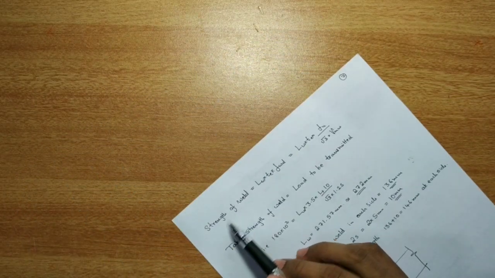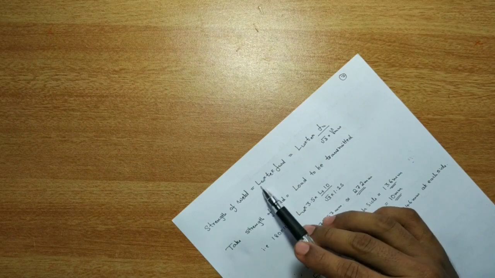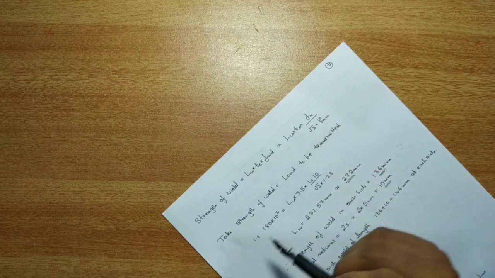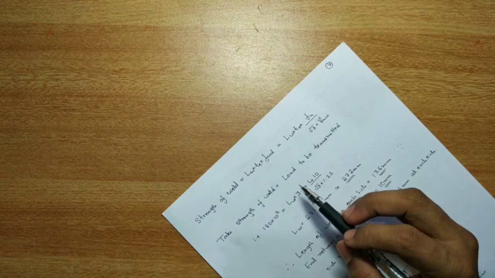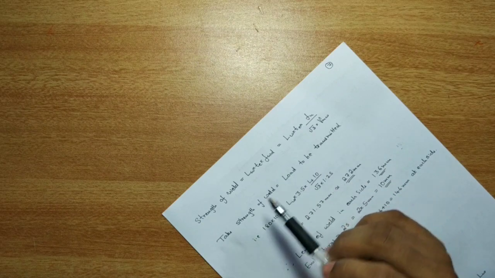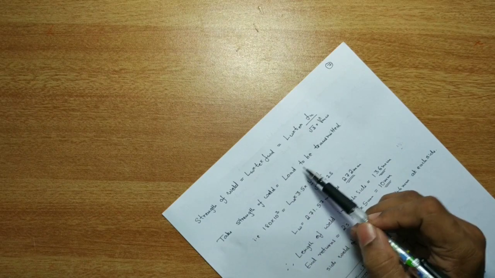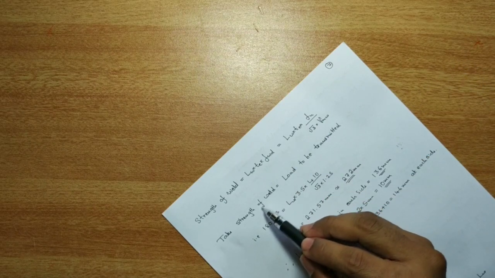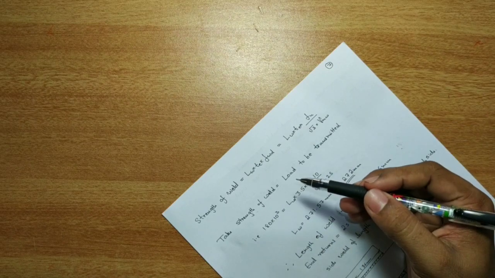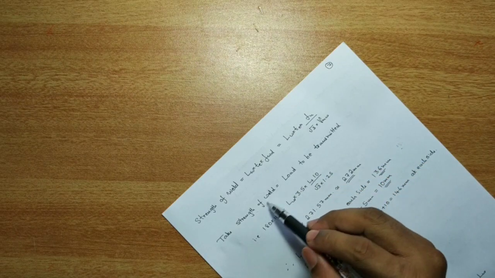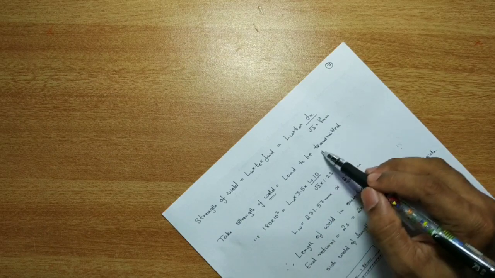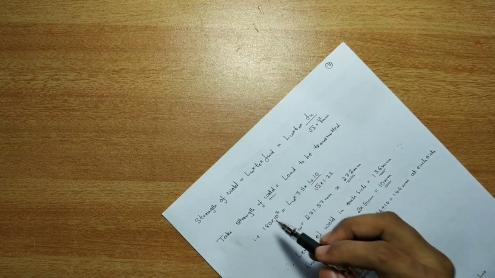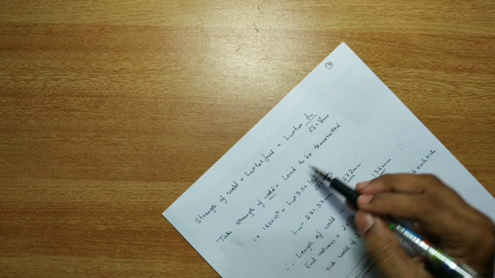Now find the strength of weld using the formula: strength of weld is LW into TE into FWD, that is LW into FU by root 3 into gamma MW. So here, as I already told, the strength of weld will be equal to the load that can be transferred. Up to some strength of this weld, the load can be transferred. Once the strength of the weld is exceeded and the weld fails, it can't transfer the load. So the strength of weld will be the maximum limit for the load transfer. Fine. So you can take the strength of weld equal to the load to be transferred.